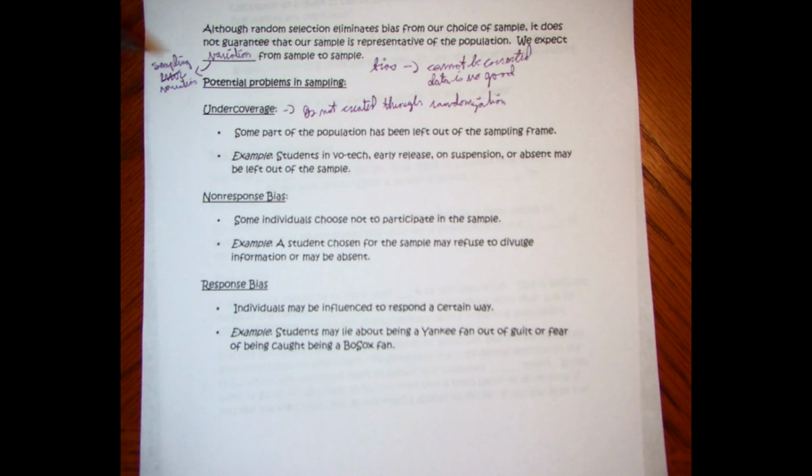So anytime that people choose not to respond due to any reason, that's a nonresponse bias.